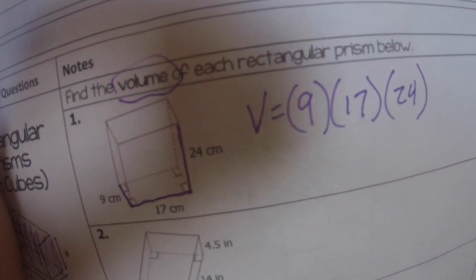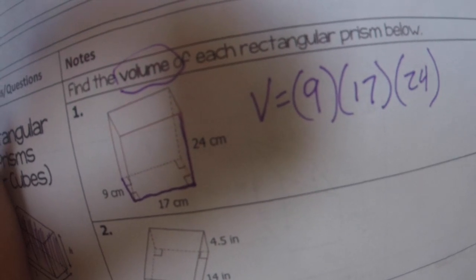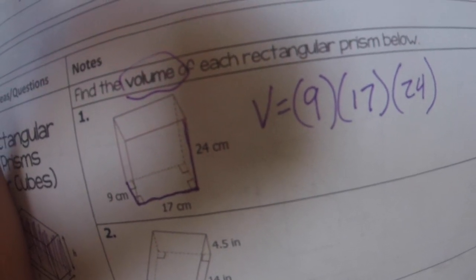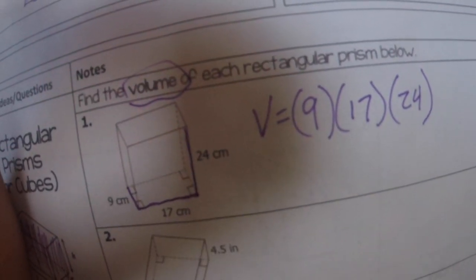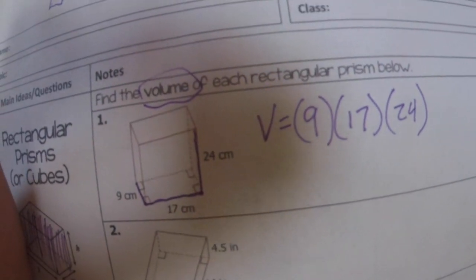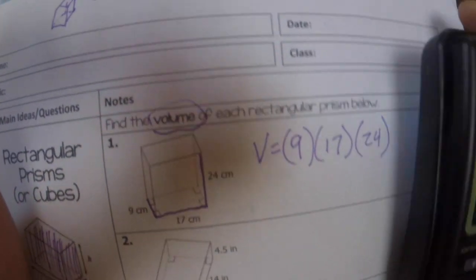Is my calculator over there? Yeah, it's right behind your computer. My lovely assistant is bringing over my calculator. Thank you very much. You're welcome.